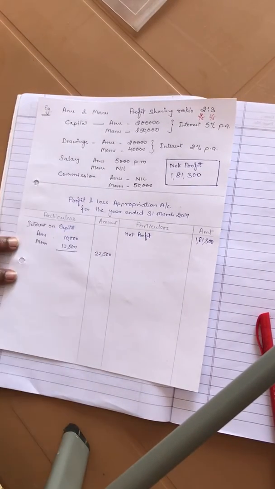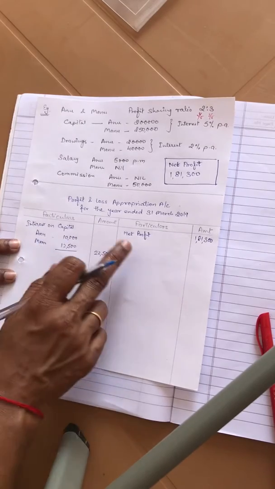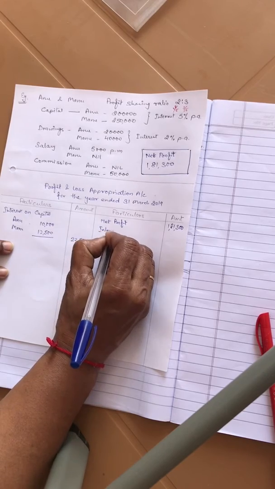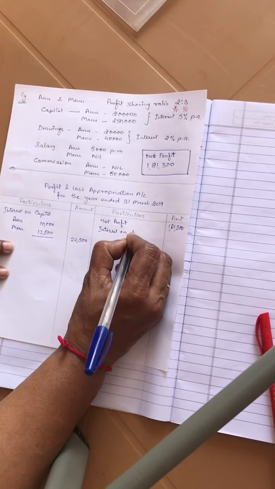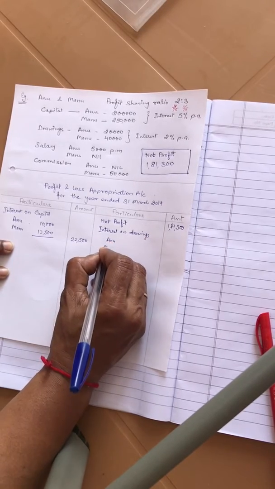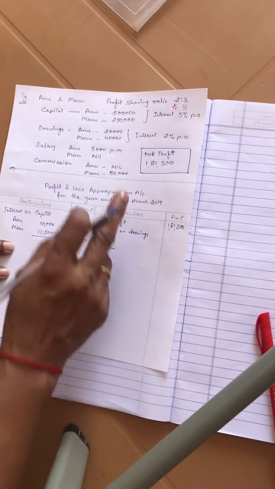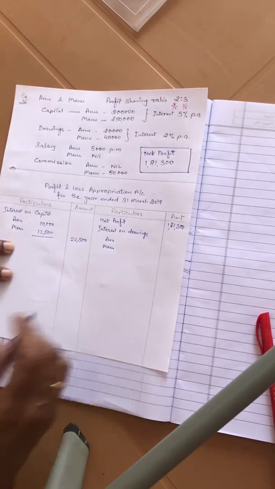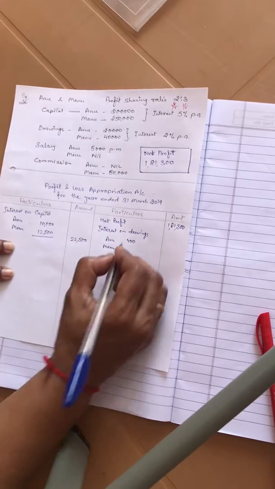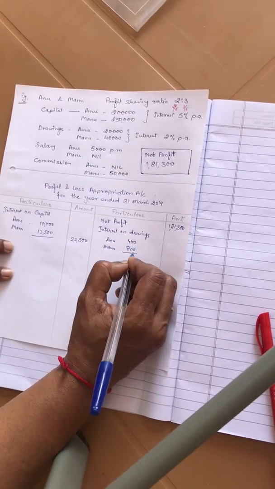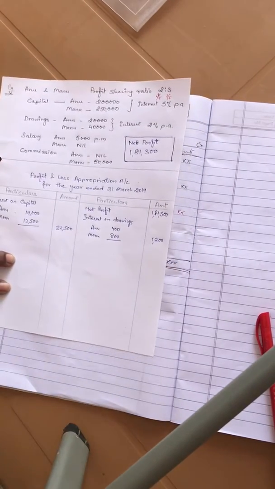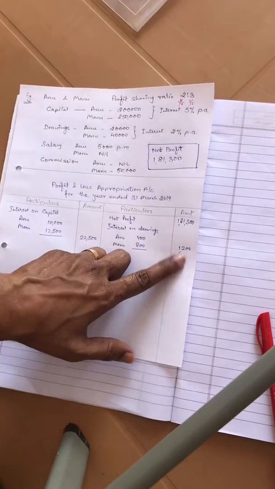Then comes your interest on drawings. Interest on drawings will come on the credit side. So you'll write interest on drawings for Anu and for Manu. For Anu, 2% of 20,000 will be 400, and 2% of 40,000 is 800. Okay, so the total of 1,200 will come here in the amount column.